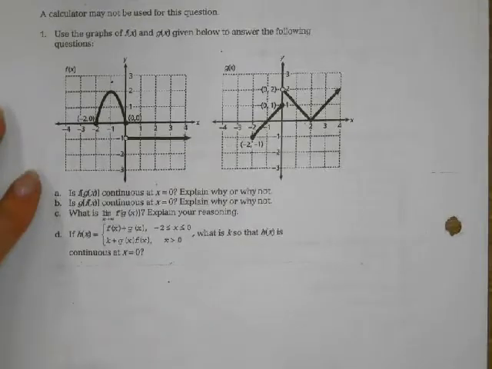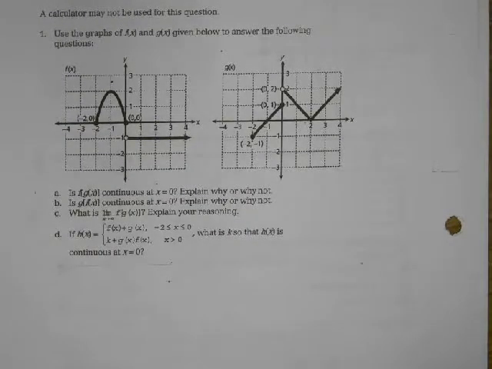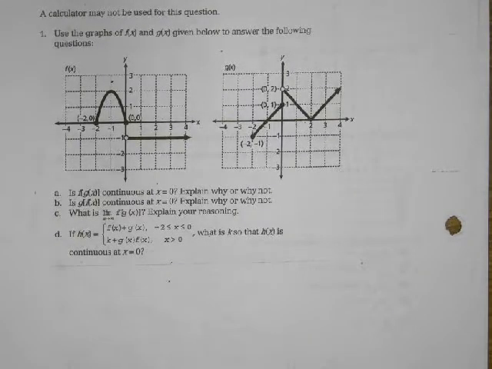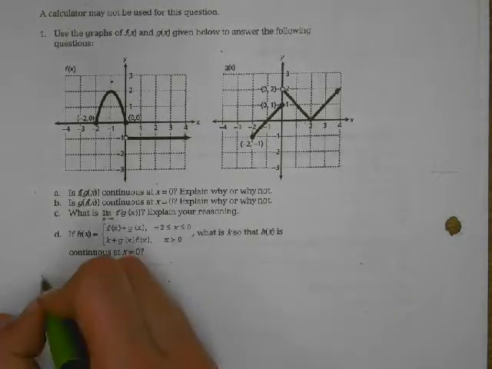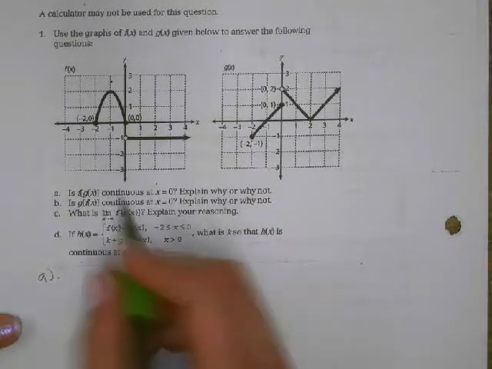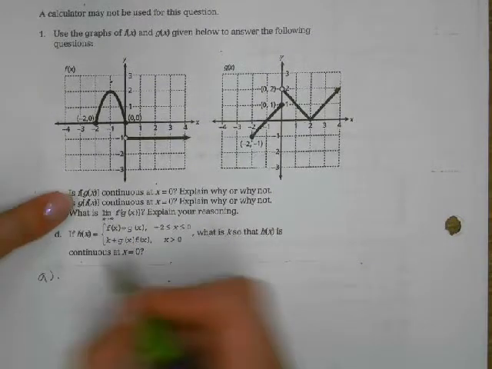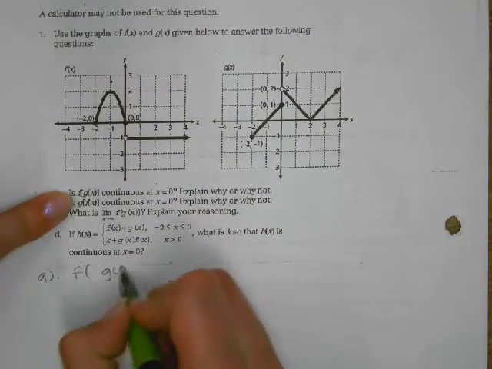All right, last but not least, we have the free response question. So number 1 asks if f of g of x is continuous at x equals 0, explain why or why not. So remember that continuity includes 3 things. One of those things is that you have to be able to evaluate the function. So first we want to check to see if we can evaluate it. So f of g of x means that we're going to be doing f of g of 0.